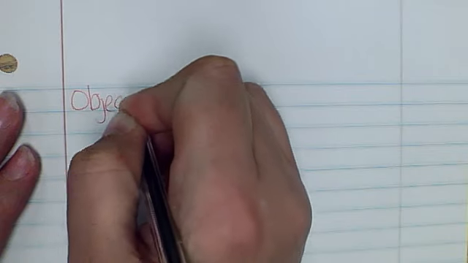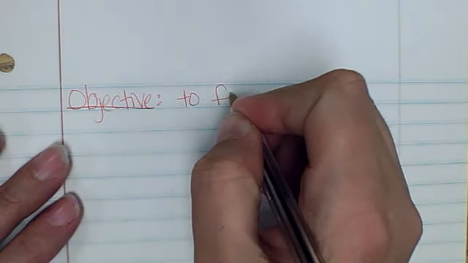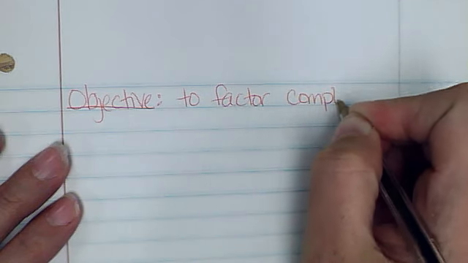Today's objective in Algebra 2 is to factor completely, which means we're going to be doing multiple steps at the same time on the same problem. So our objective is to factor completely, which means everything has to be factored.